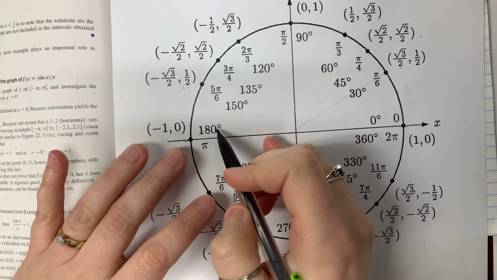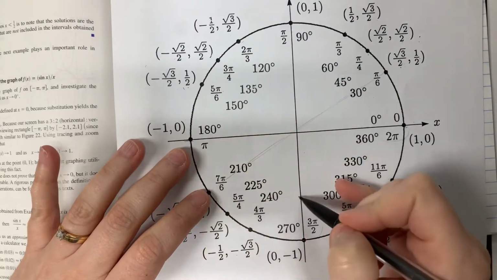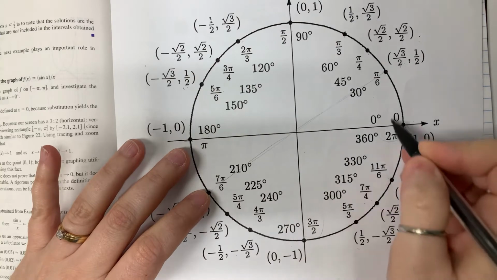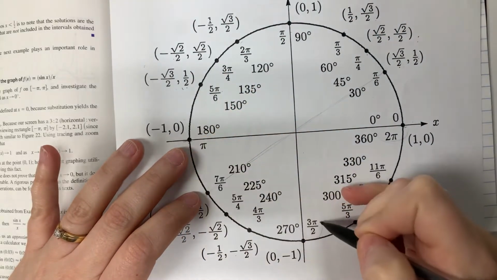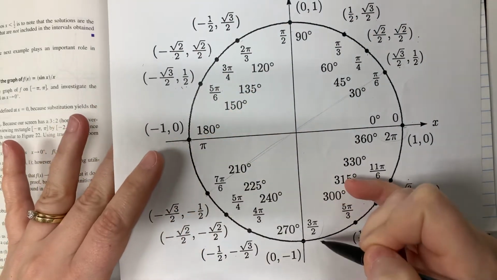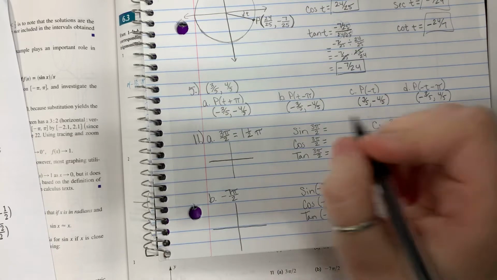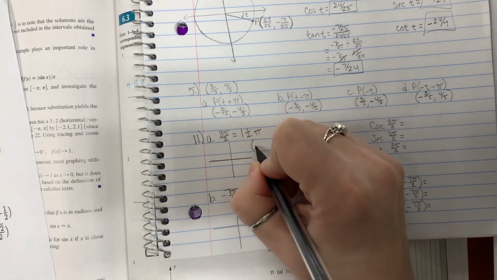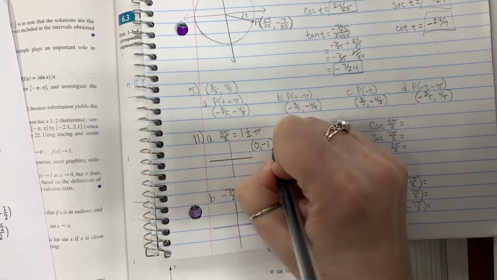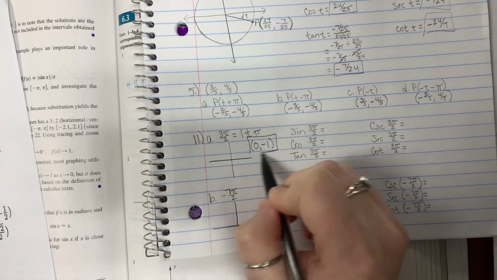And then if I go another half, half a pi is right here. So that's 1.5 pi's, or 3 pi over 2, okay? All right, so that ends up at 0, -1. That's the first thing I need to give them, is that coordinate point. So 0, -1. That's my first answer.